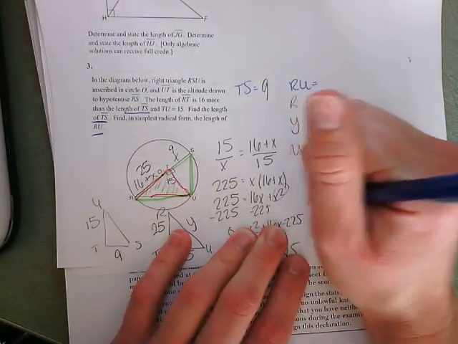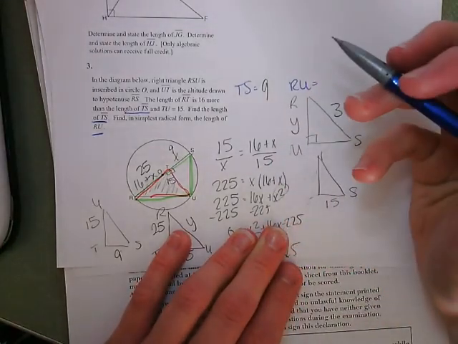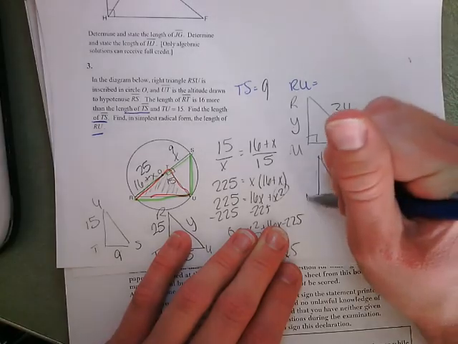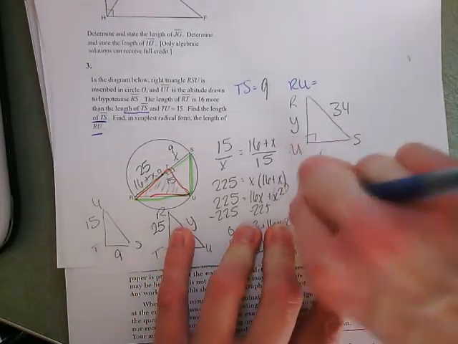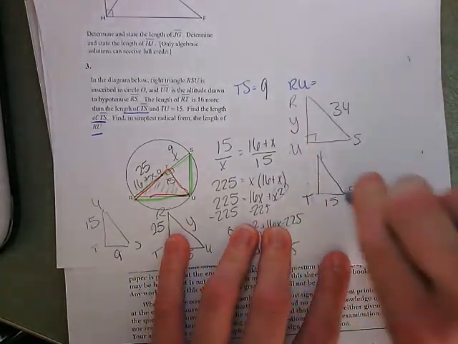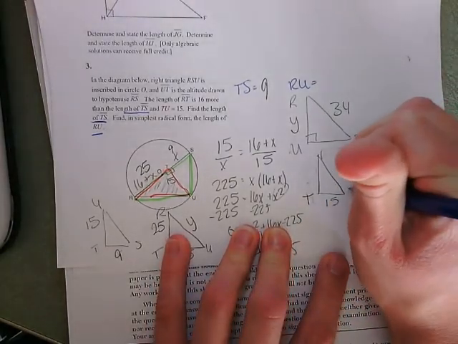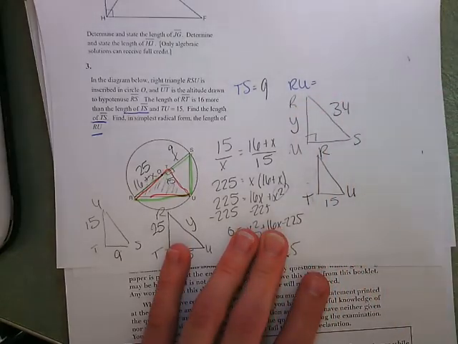Hold on. This should be the bigger one. Wait, no, I'm right. So UT, sorry, I'm all confused here. Hold on. So this is T, this is U, and this is R. So I was right.